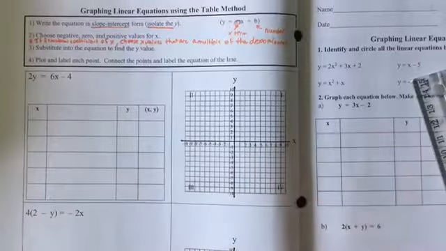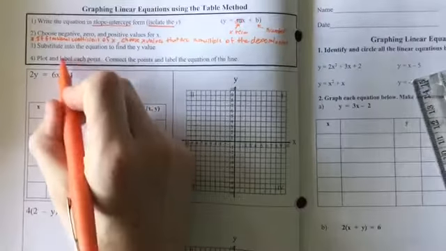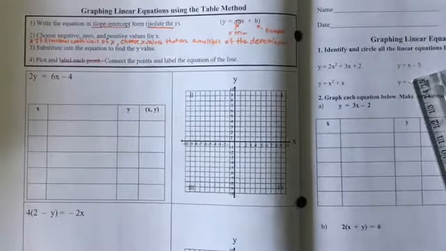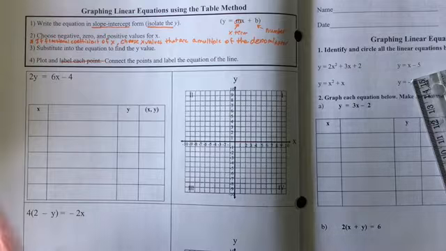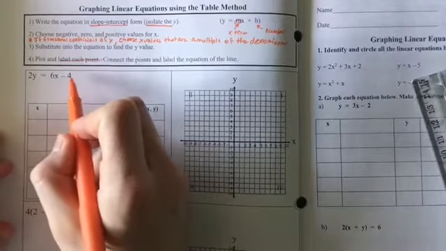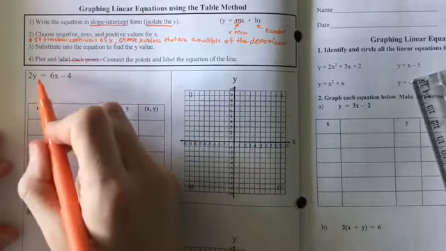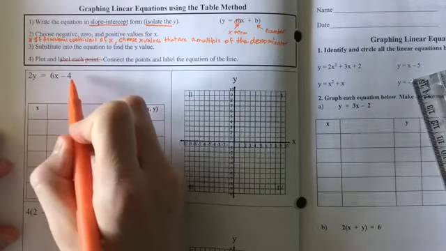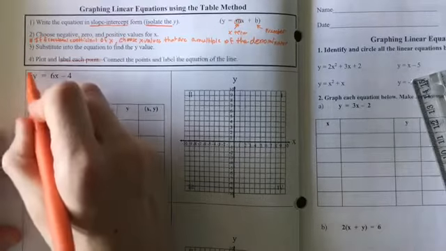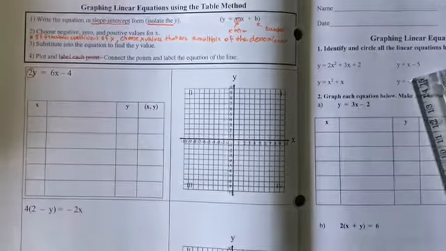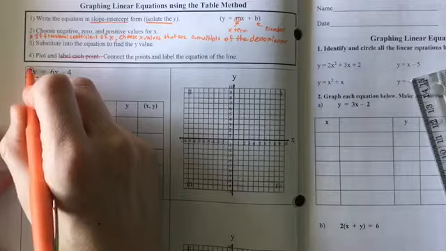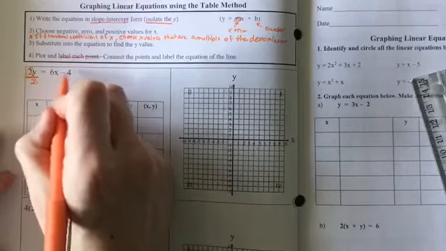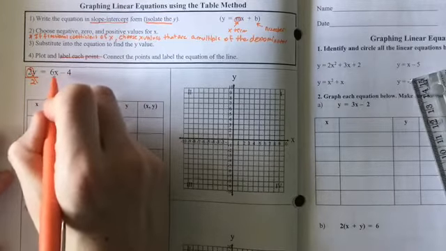Then we'll plot each point. And we're not going to label the point today. And then we're going to connect the points to create a line and label it with the equation of the line. Okay? So our first example, 2y equals 6x minus 4. We've got our y, our equal sign, our x term, and our number. The only problem is the y isn't isolated because of that 2 there. So we need to eliminate it. To eliminate it, we're going to divide everything by 2.